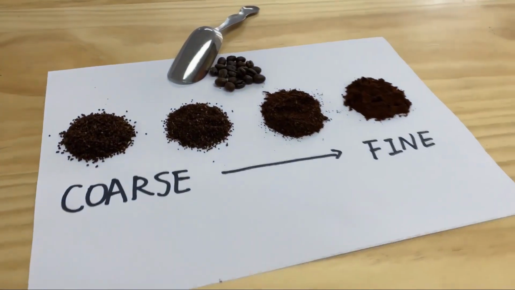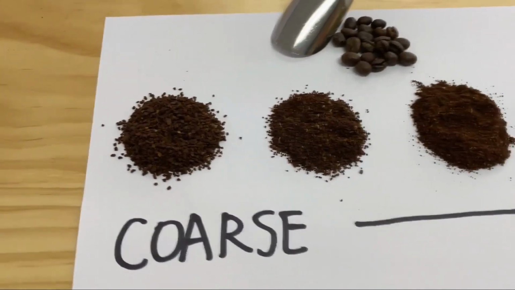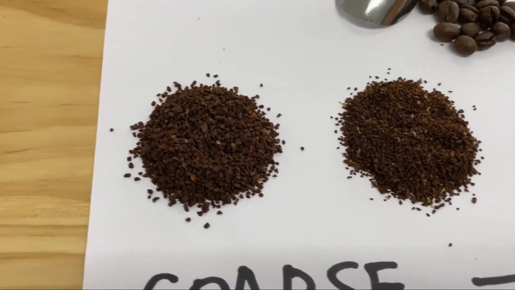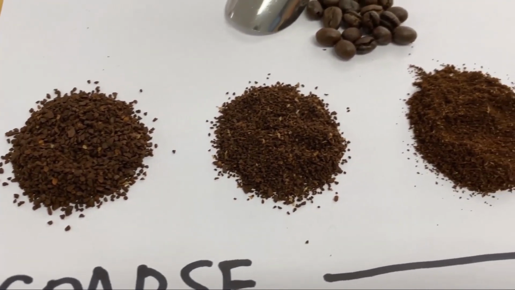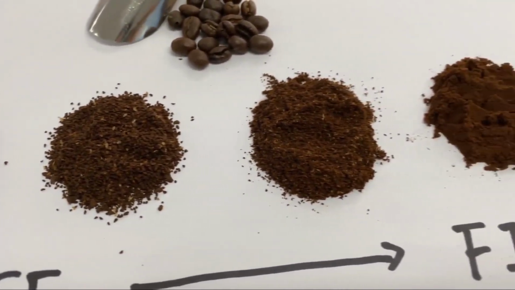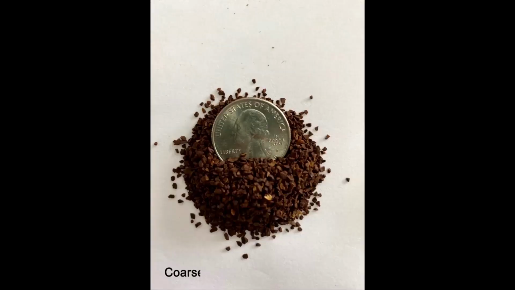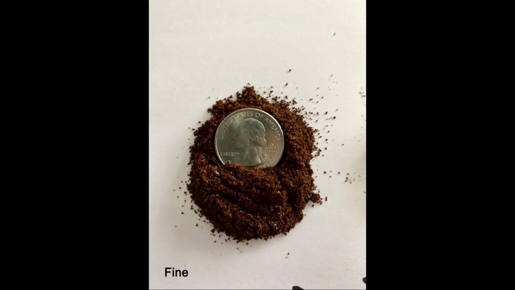Divide the ground coffee into 4 categories according to their particle sizes. The coffee particles are getting smaller and finer going from the left to right. These 4 coffee grinds are defined as coarse, medium, fine, and extra fine.